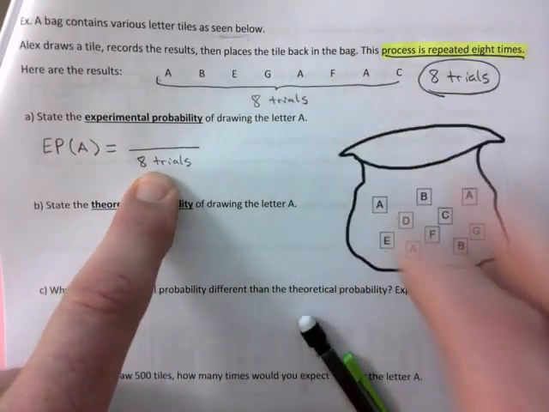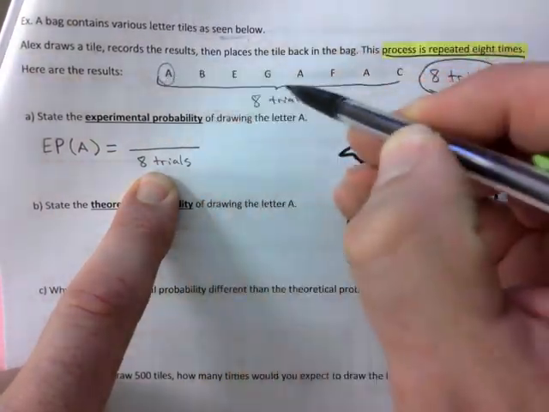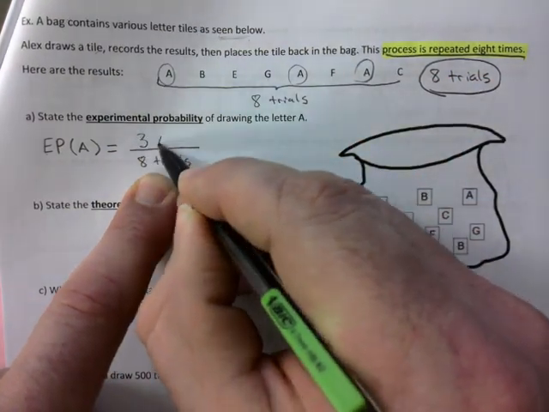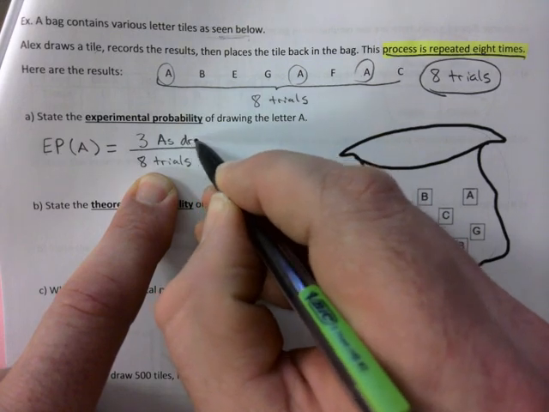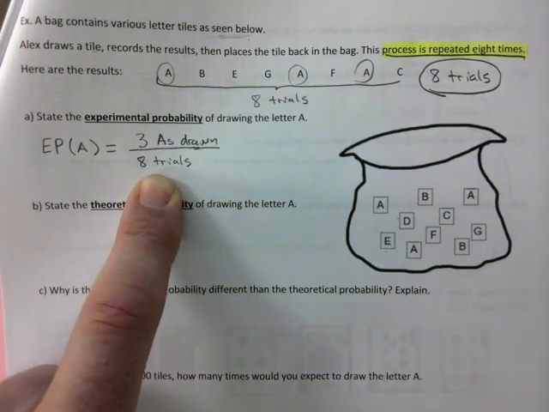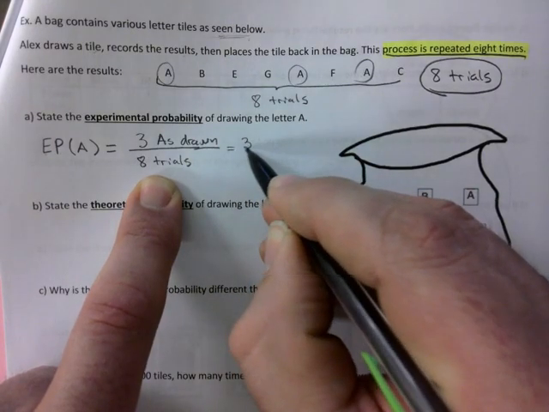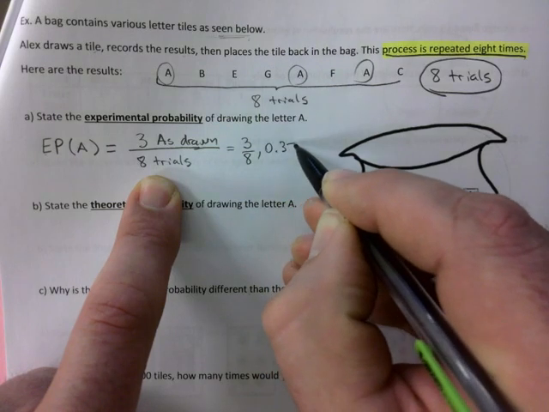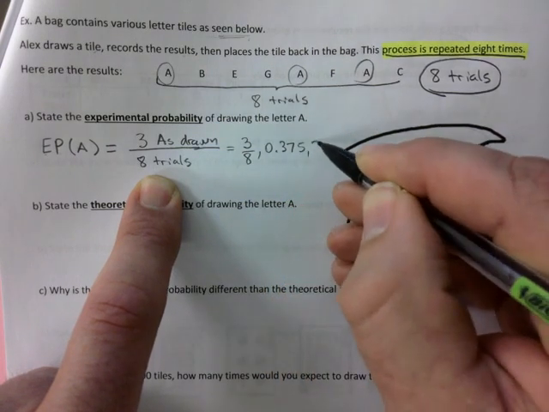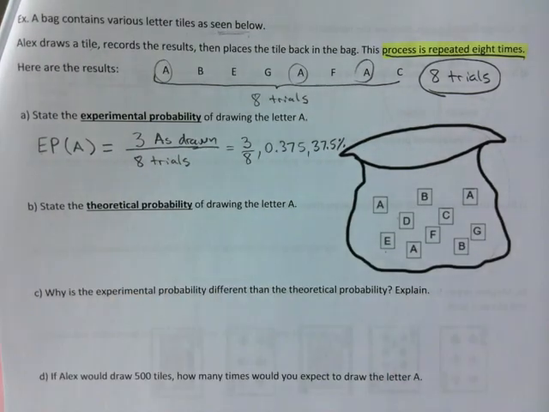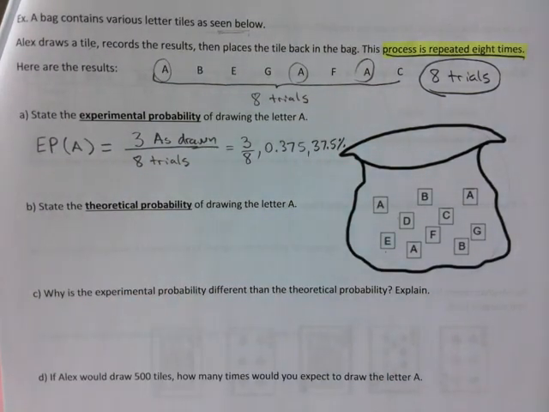8 trials, and let's count how many A's we got. 1, 2, and 3. So 3 A's drawn. Okay. 3 A's were drawn. So that's 3 over 8. That is 0.375. And that's 37.5%. Okay. So that's the experimental probability.